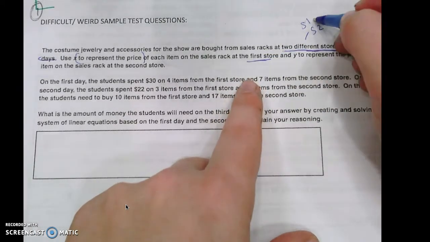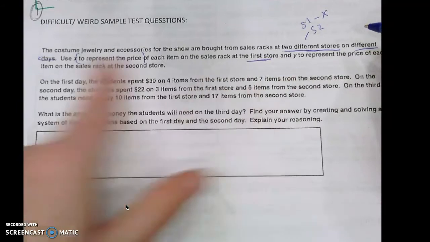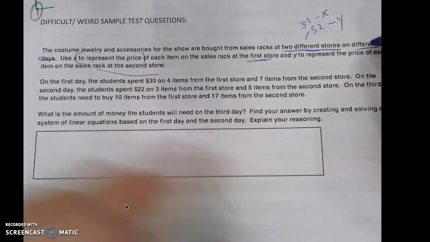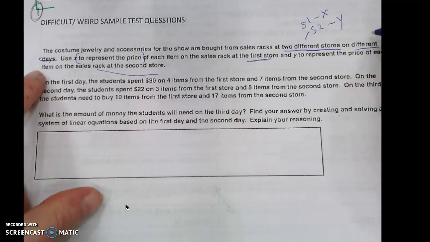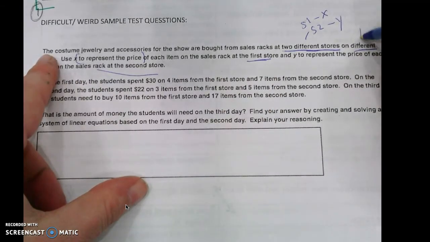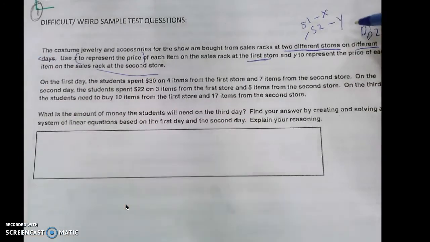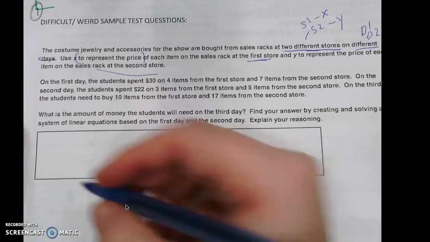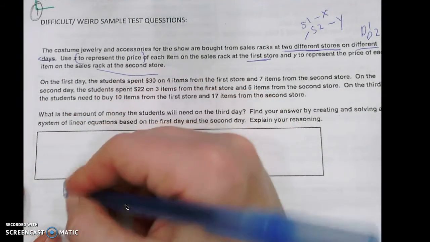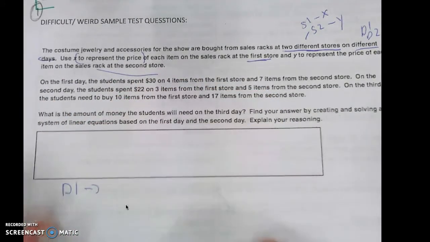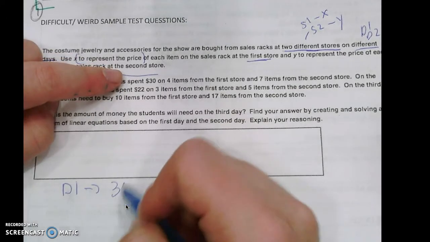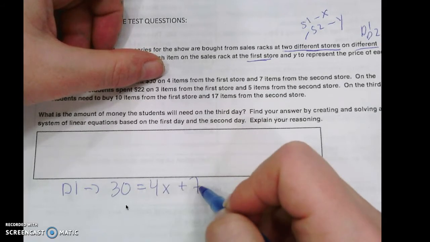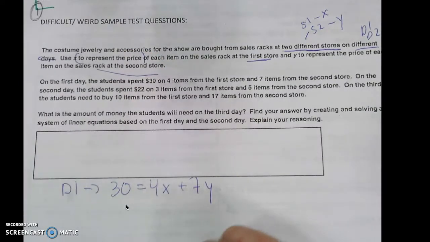So store 1 is X. And Y to represent the price of each item on the second. So store 2 is Y. So we have 2 different days. So I know I'm dealing with day 1 and day 2 and then store 1 and store 2. So they're giving this to us, which is great. On the first day, so day 1, on day 1, students spend $30, that's my total, on 4 items from the first store plus 7 items from the second store. Simple enough.